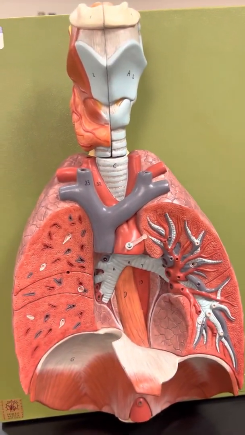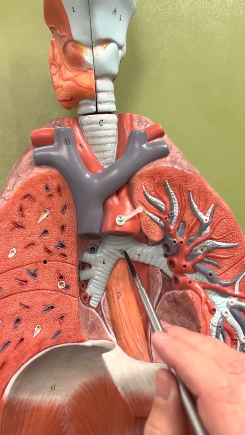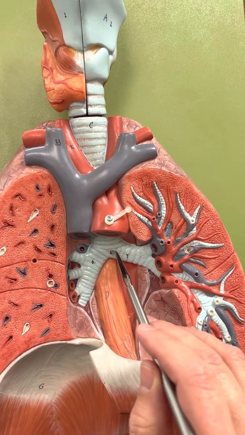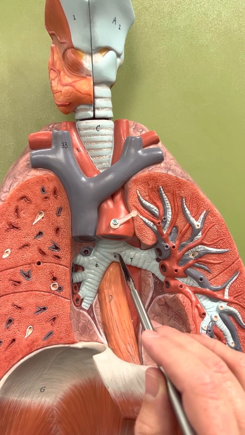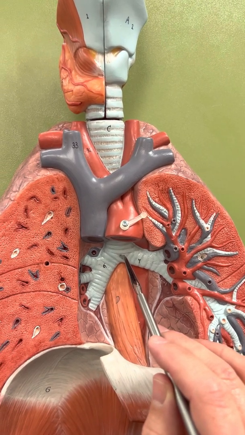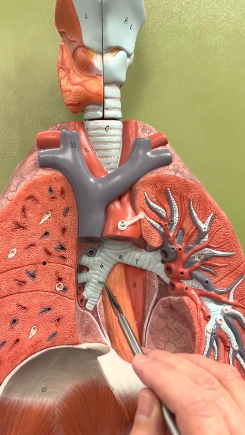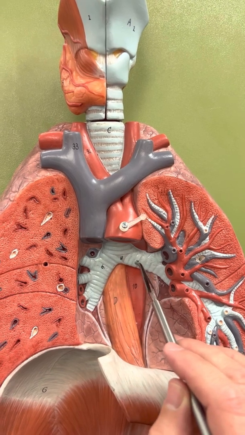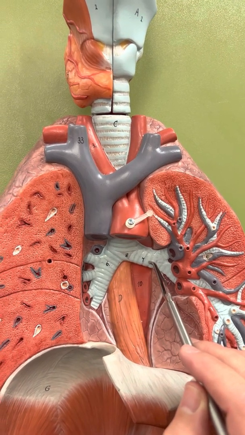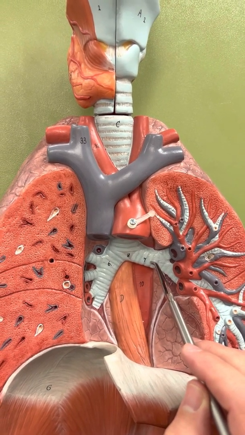So from the trachea, we can see where that split occurs. Right at the base, this is called the carina. I thought it looked like the front of a ship. So the carina, and the trachea is going to split. The first branches that come off are the main or primary bronchus. You could say bronchi or bronchus.